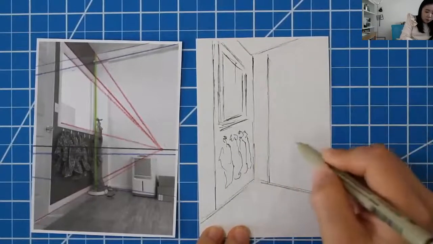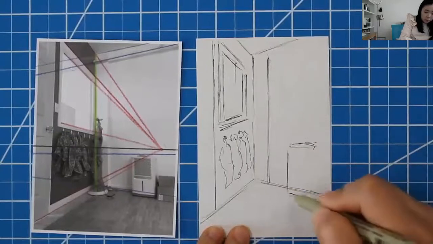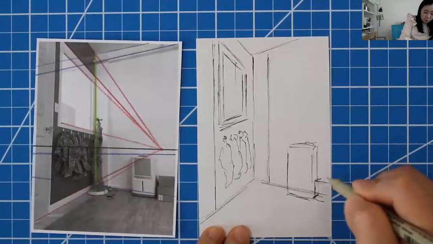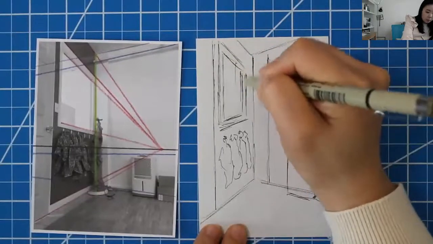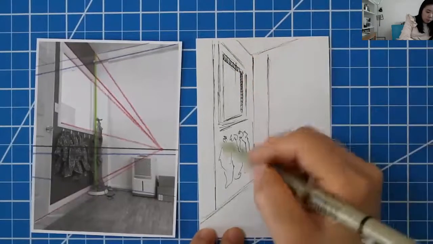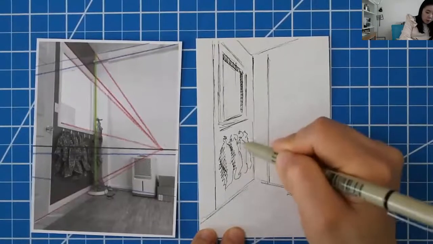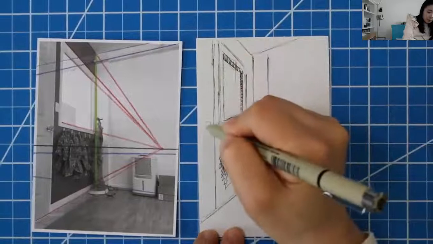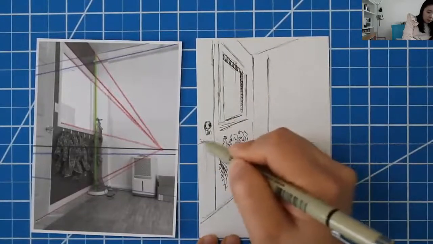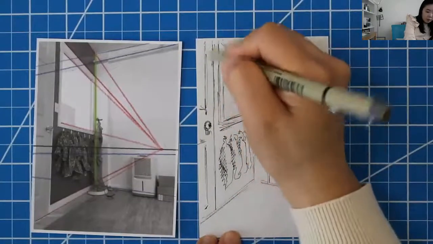And let me finish the right wall. And I'm just doing the basic shading here. It doesn't need to be accurate.